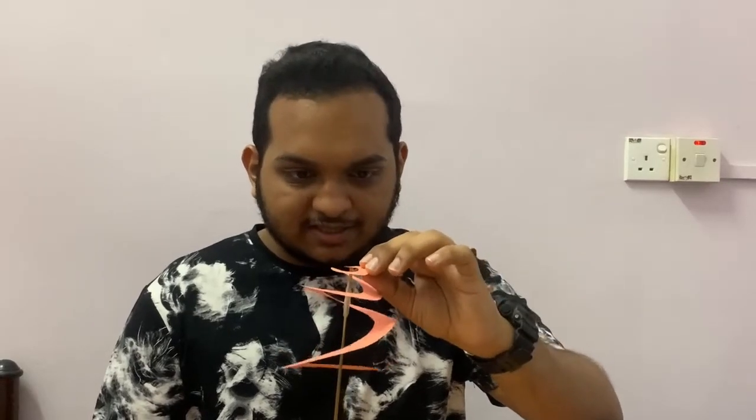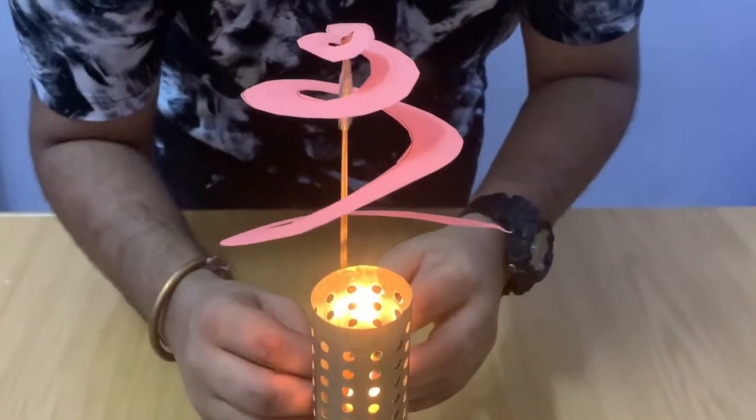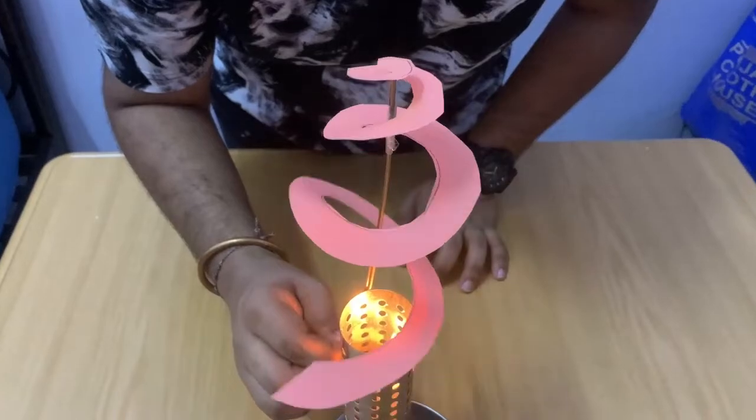After that, we put the circular pattern on top of the stick and then bring it towards the flame. As you can see, the paper starts spinning.